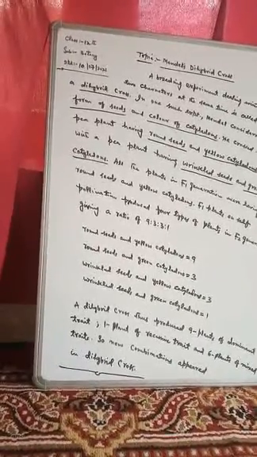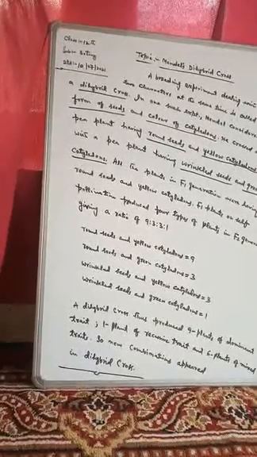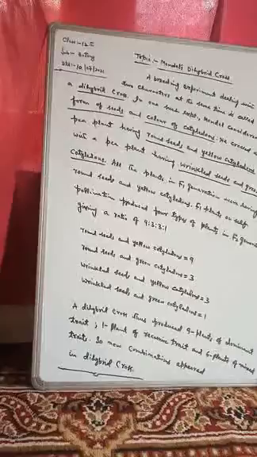So what is this 9:3:3:1? Round seeds and yellow cotyledons were 9, round seeds and green cotyledons were 3, wrinkled seeds and yellow cotyledons were 3 plants, while wrinkled seeds and green cotyledons were 1.